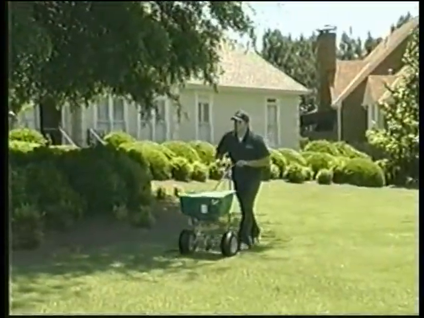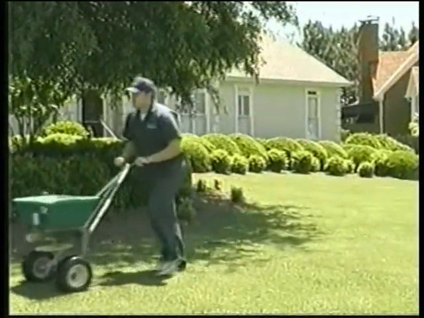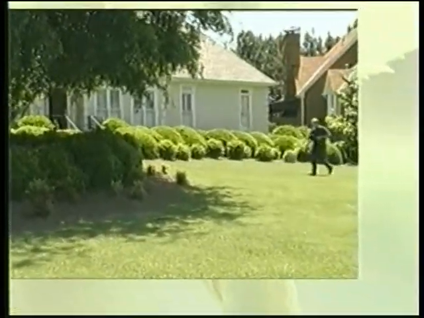Today, landscape problem solving is an important part of your job. It's like completing a puzzle. All the pieces are important and must fit together.